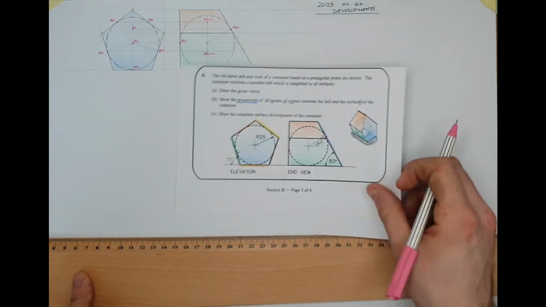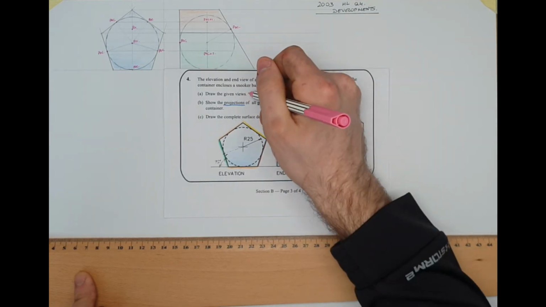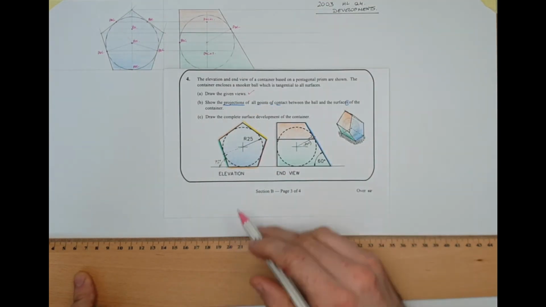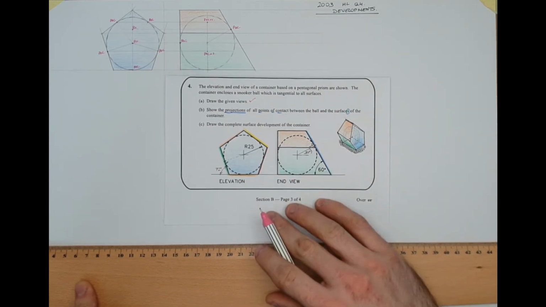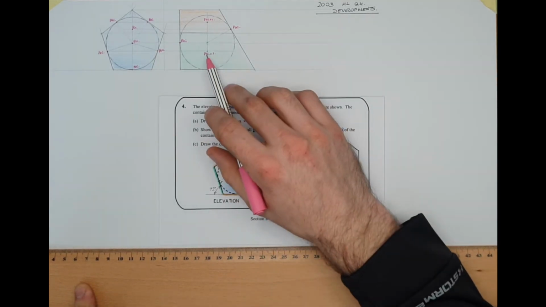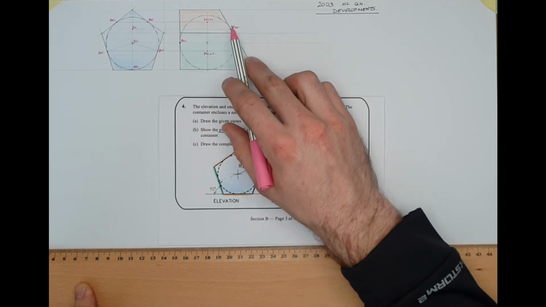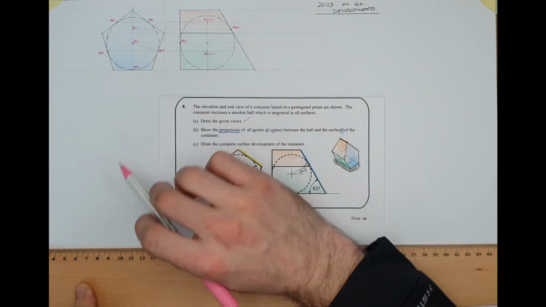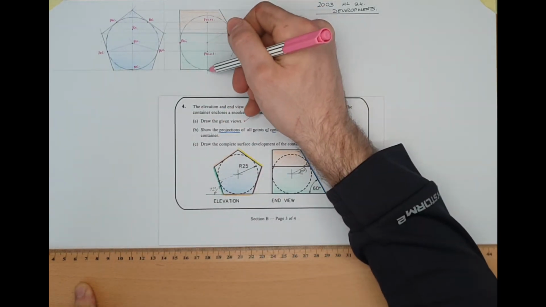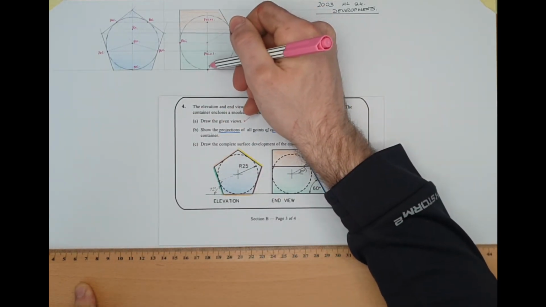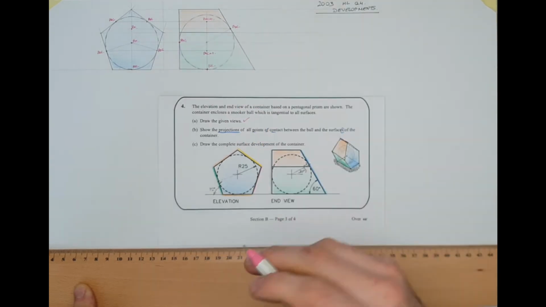Back to the question. Draw the given views. Done. Show the projections of all points of contact between the ball and the surfaces. Have we 14 points of contact? So we have 2, 4, 5, we've only 6 here. I forgot one. The one on the ground, where it goes down and hits the base of the object right there. So very important. I'd completely forgotten that one.